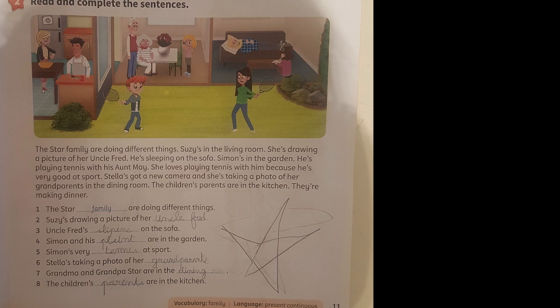Then we have Simon and his playing are in the garden. Now, the traditional teacher would just look at that and say it's a mistake. Not only is playing the wrong word, it is completely misspelled. I look at that and say, excellent, well done, you tried your best. Again, let's remember these exercises are too difficult for them. We skipped like a whole year. We went from Kids Box 1 directly to Kids Box 3, skipping Kids Box 2.